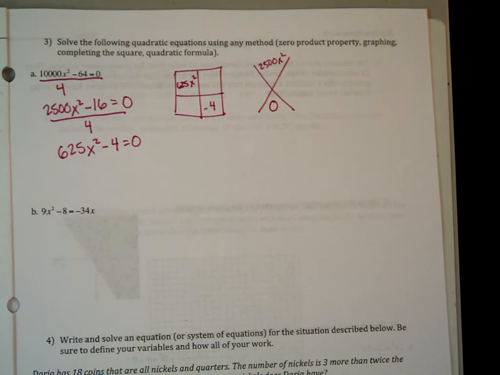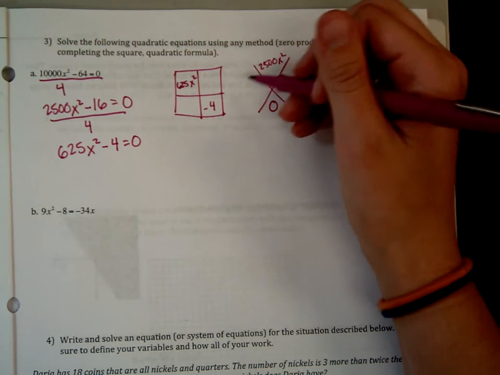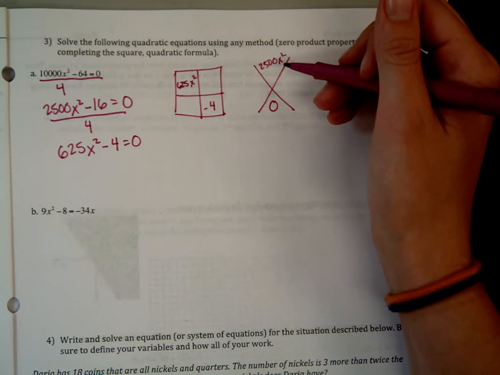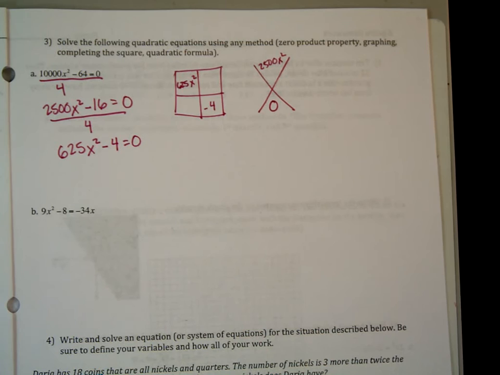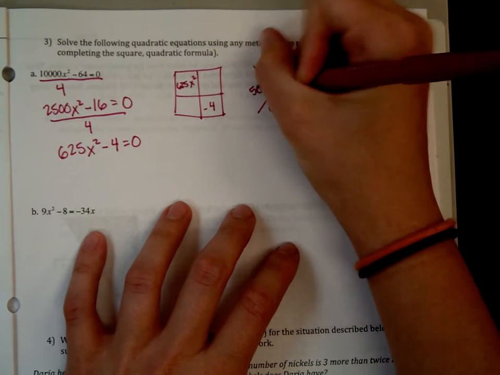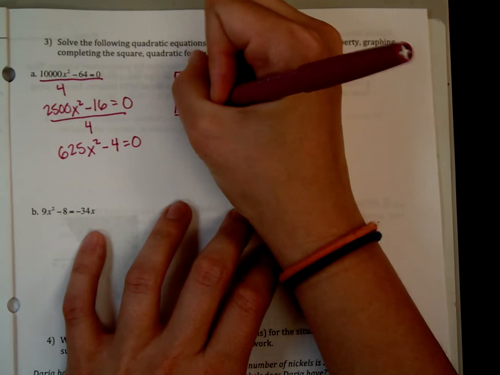So I know that if they add up to 0, it's going to be the same number, one positive and one negative. So what number multiplies to 2,500? And I think that it's 50. 50 times 50 is 2,500. So I know here I'm going to have positive 50 and negative 50. So I get 50x and negative 50x.